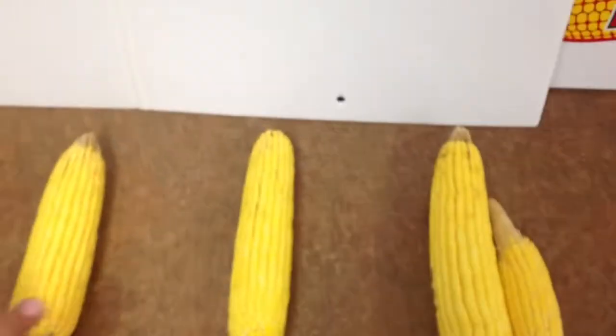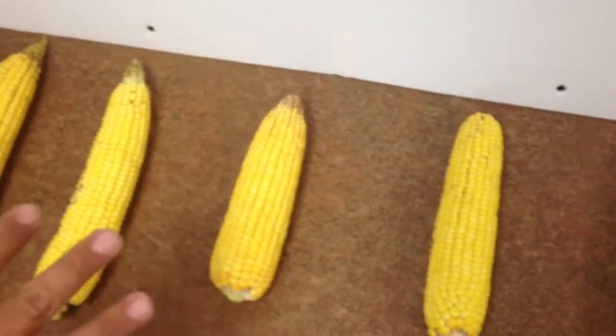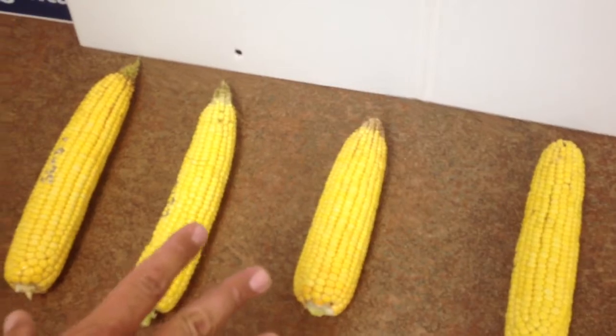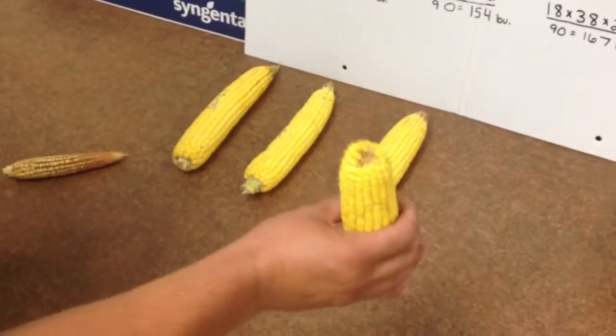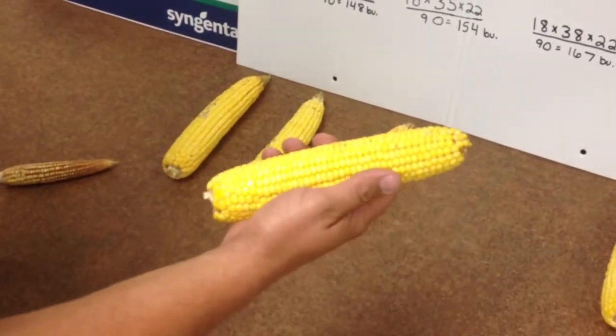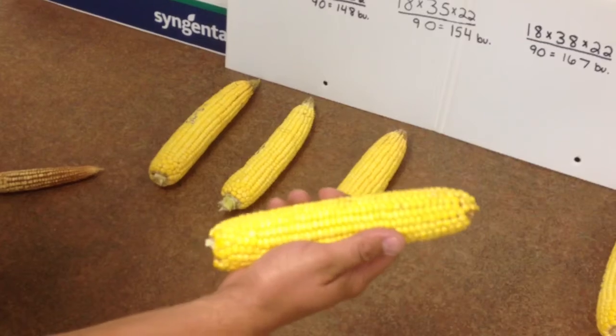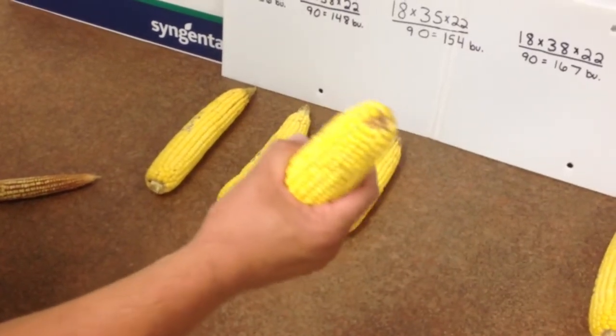One thing I've noticed in some of these fields, if you guys want to do some yield counts, it's also a good chance to take a look at how your hybrids are performing. This particular number out in the plot, I found a lot of ears that are filled to the tip. Now, this hybrid does not have ear flex, which is pretty obvious. It filled everything that it could.